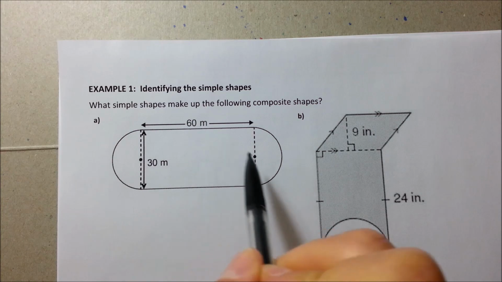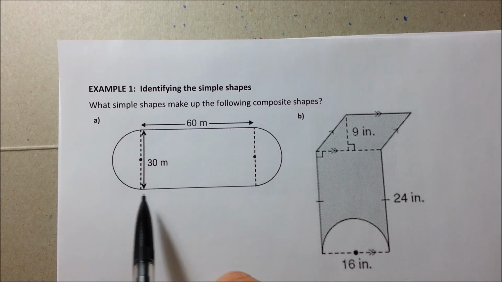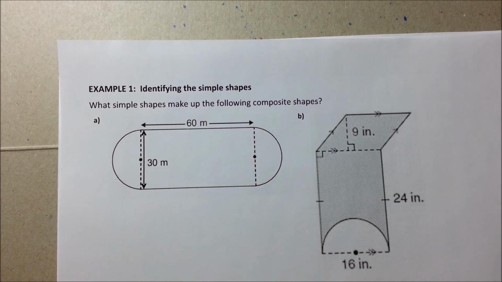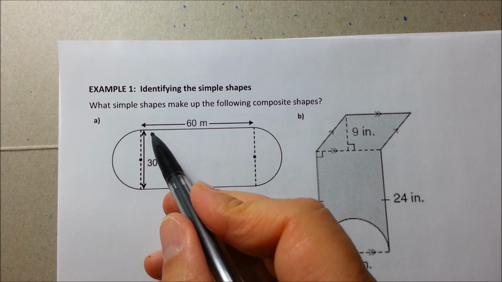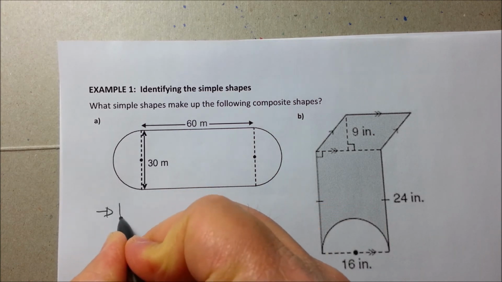What do we have here? Something that looks like a stadium, like a running track. So what shapes do we have here? Maybe you want to pause it and then discuss it. But I can see that we have a rectangle, so we can add. So we have a rectangle.